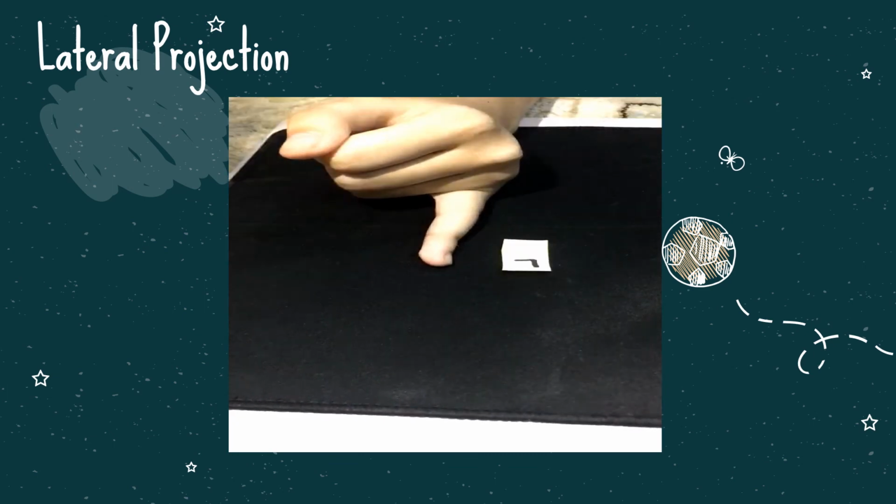The central ray must be perpendicular to the IR and directed to the PIP joint, with a minimum SID of 40 inches or 100 centimeters. Collimate on four sides of the affected finger.